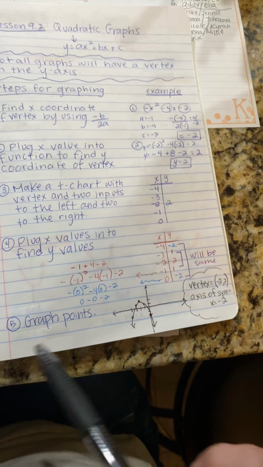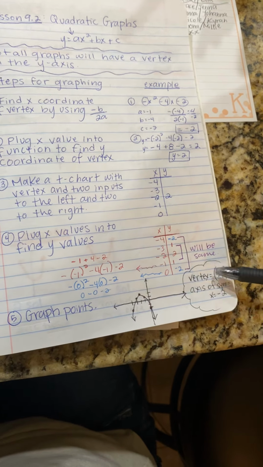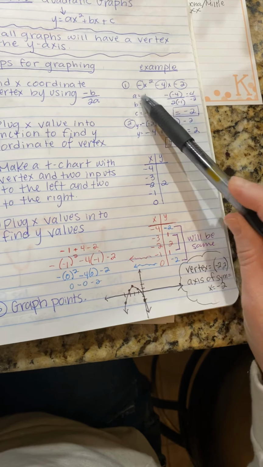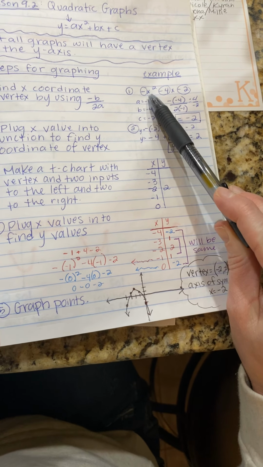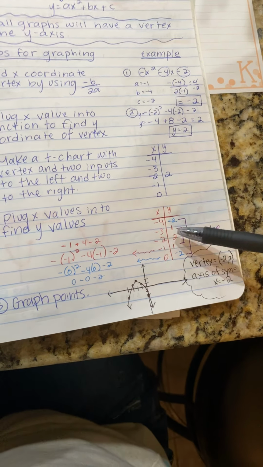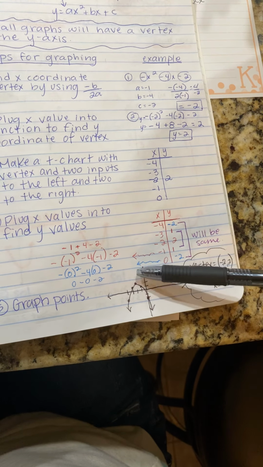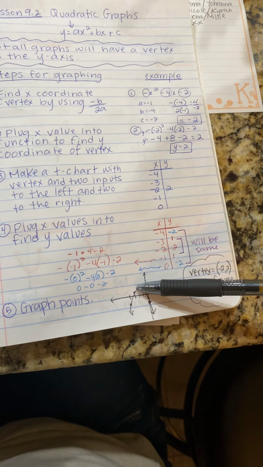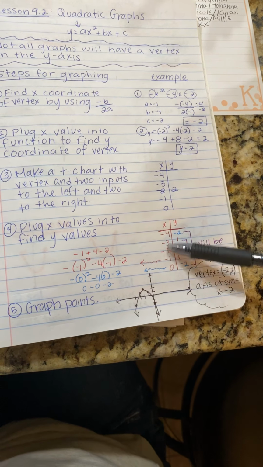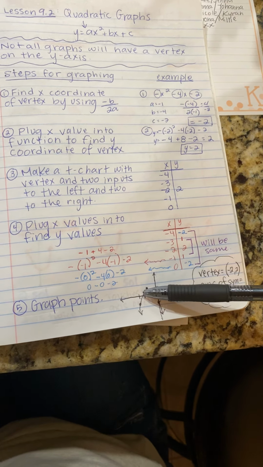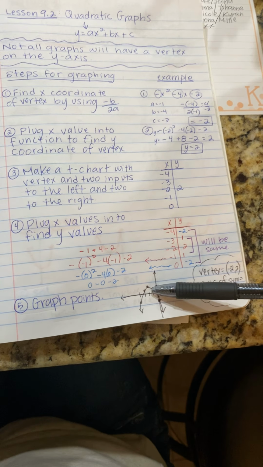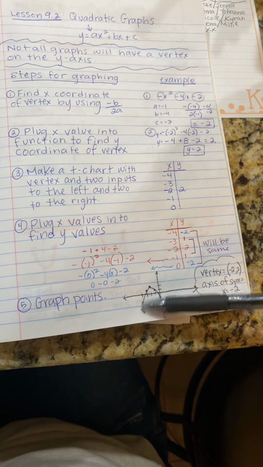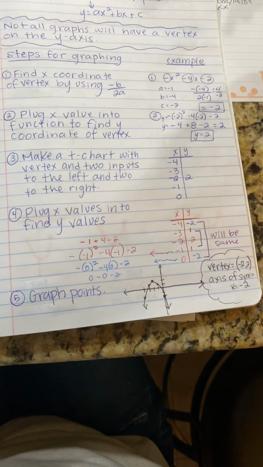Okay. Then step 5, I'm going to graph those points. Now you can see my parabola is going upside down here because remember, if it's a negative x squared, it's going to be upside down. So I know I did that correctly. My vertex is at negative 2, 2, so over to negative 2 and up 2. And then I graph the rest of these. Negative 3, 1, negative 3, 1, and negative 1, 1. And then over 0 down to 2, and over to negative 4 down to 2, and connect. And there we have a parabola.